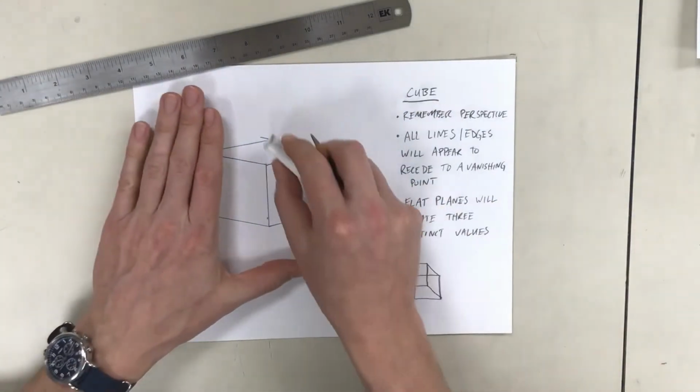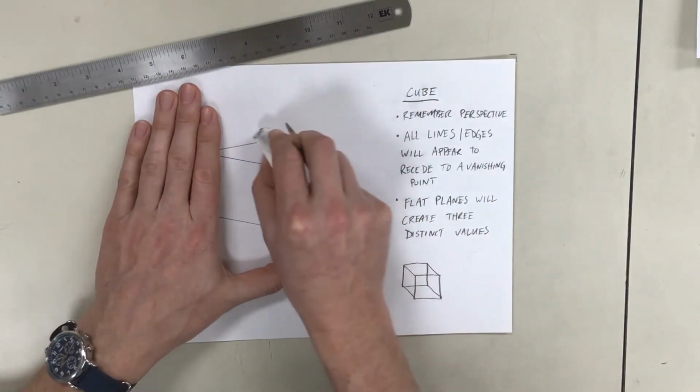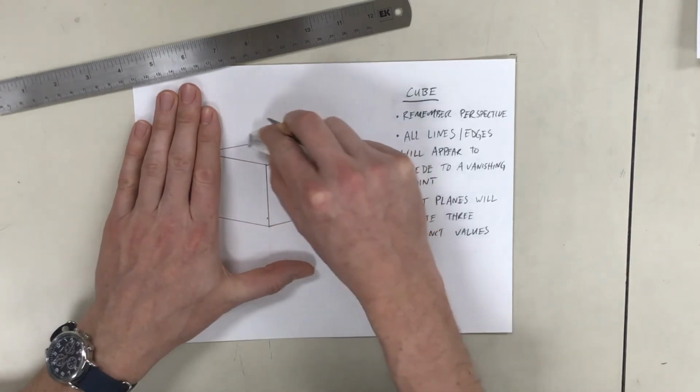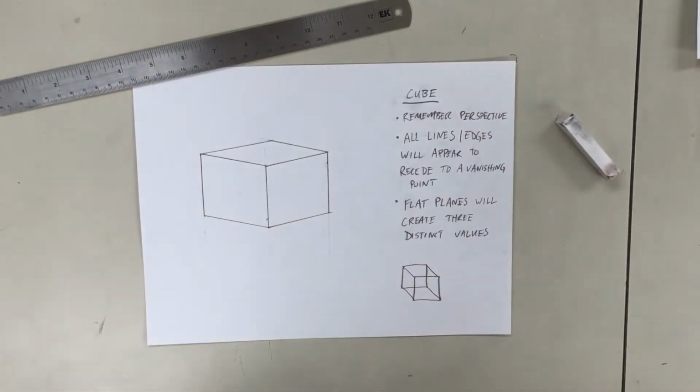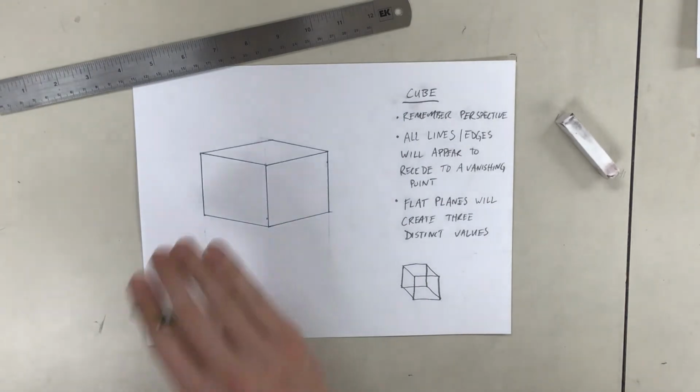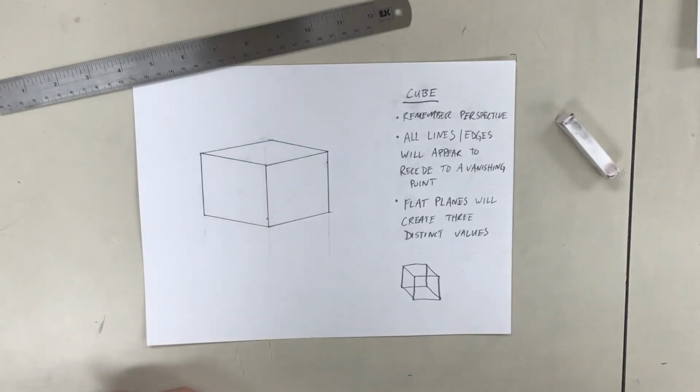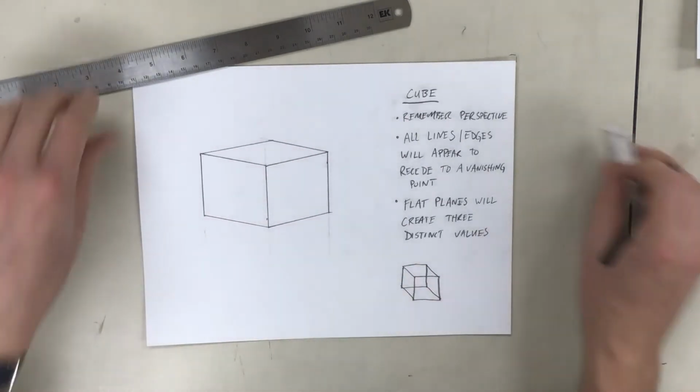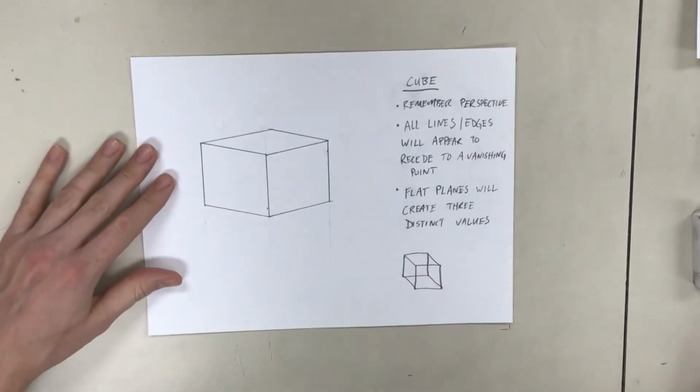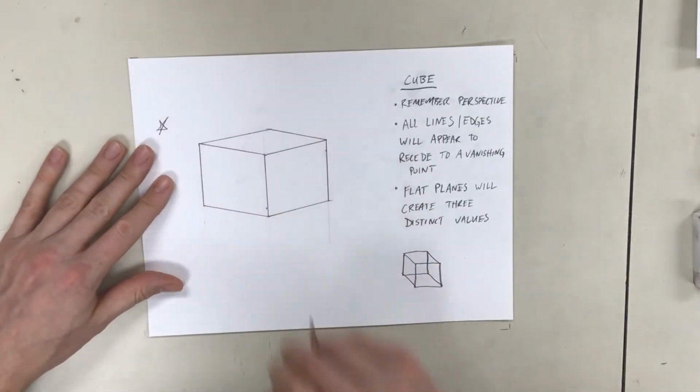And there's just a little left there, so I'll erase that. And there we go. Our cube is drawn. We have a nice even cube, and we're ready to shade. So in this situation, we are going to make our light source come from the top left. So I'm going to put a little star there.